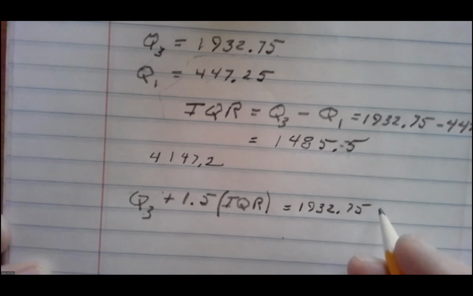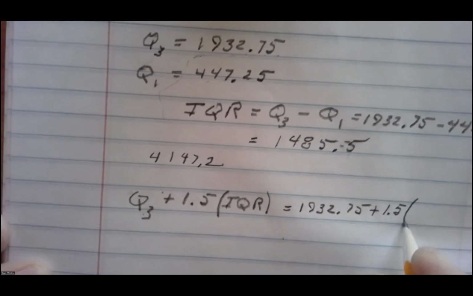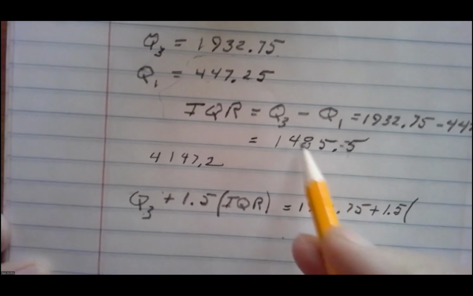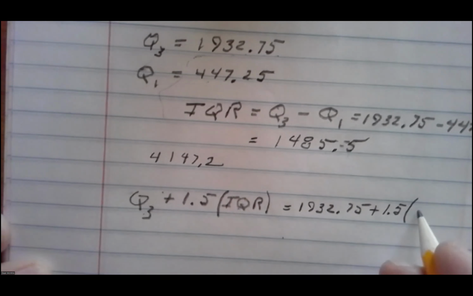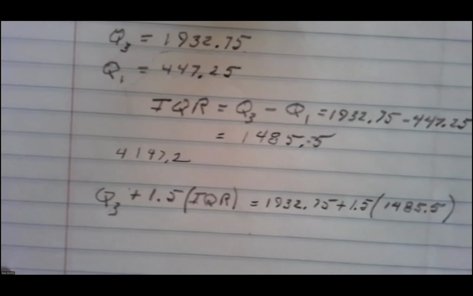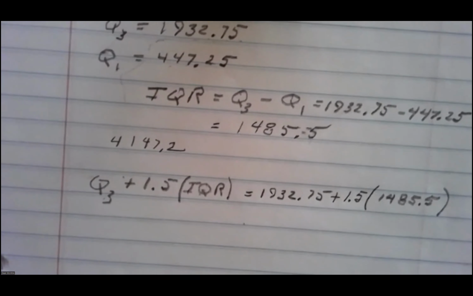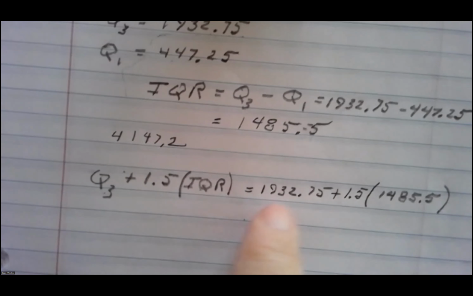And then we're going to now add to that 1.5 times IQR, and IQR is 1485.5. Okay. So that's the formula. Anything that's above this number will be an outlier. Okay.